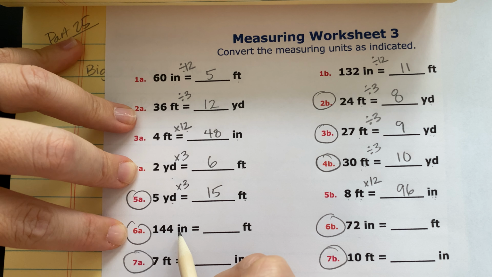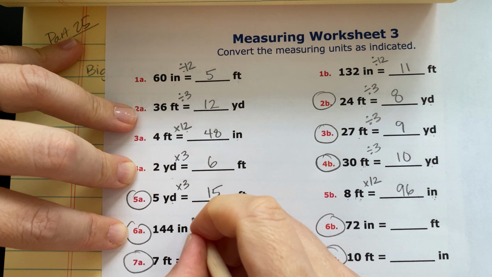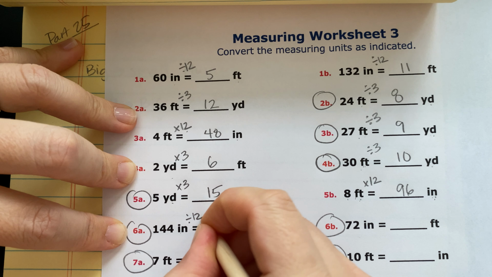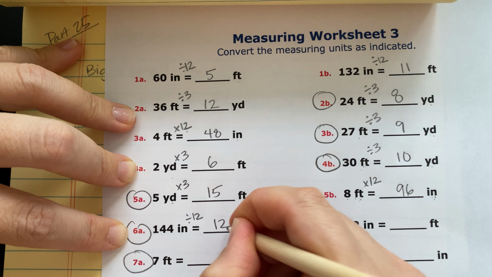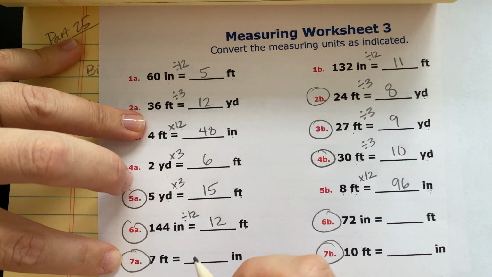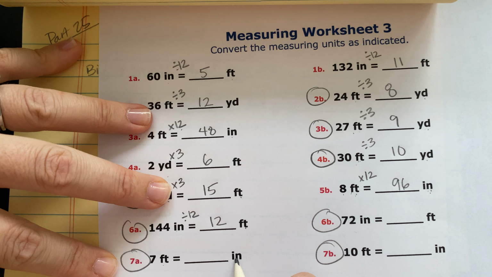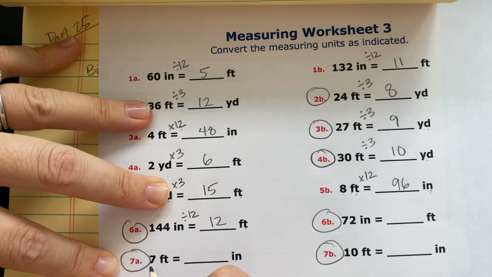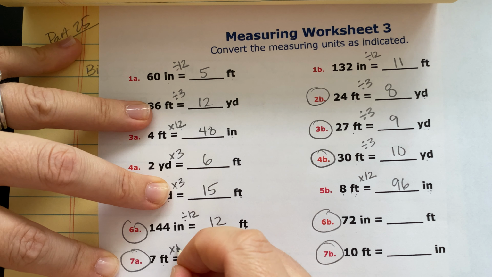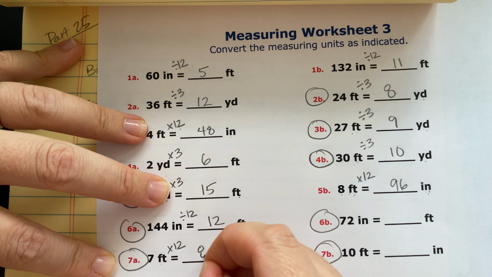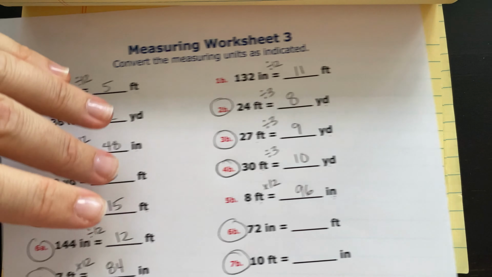In this one, we are going small to big, divide the pig, so we are going to divide by 12. That would be 12 feet. In this one, we are going big to small, multiply all. So 12 inches, so that would be times 12, so that is 84.